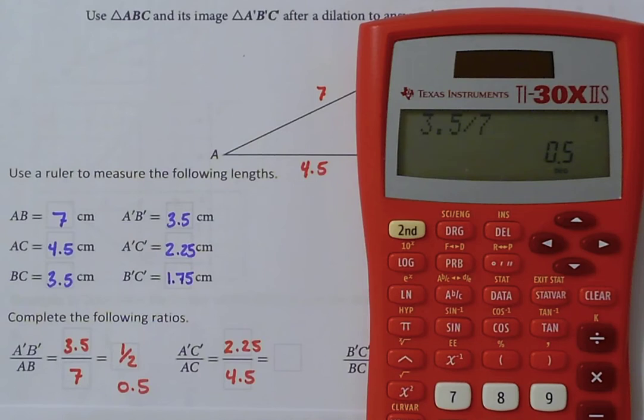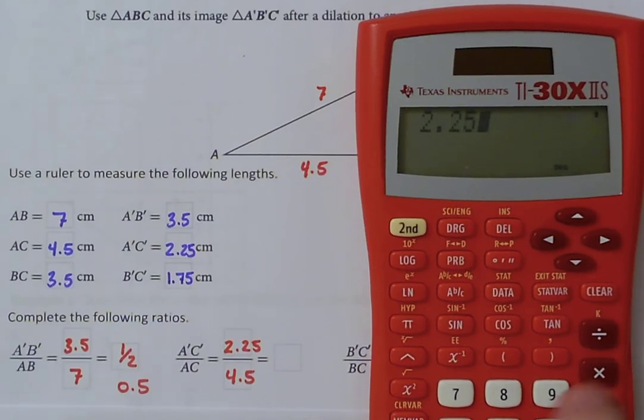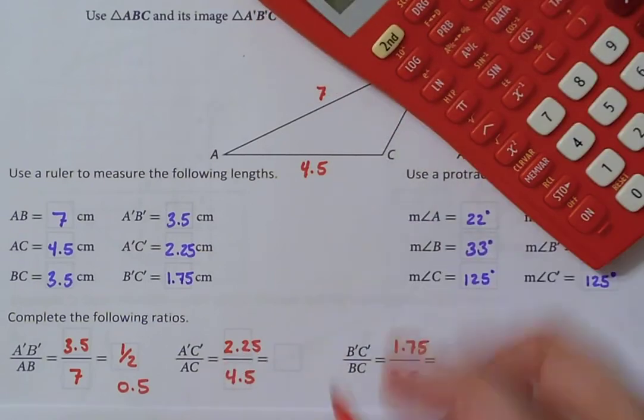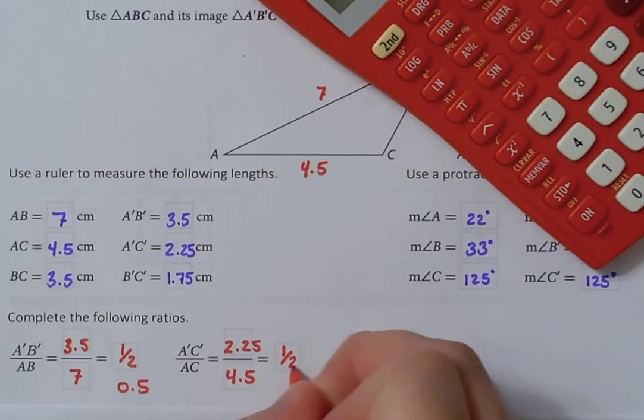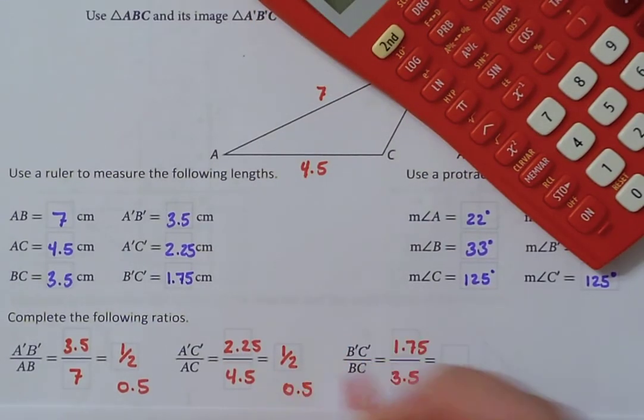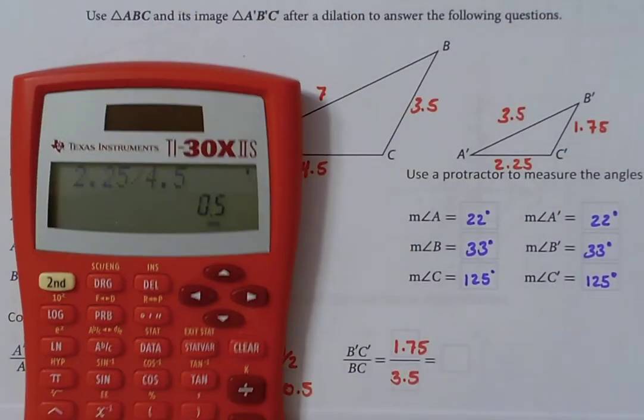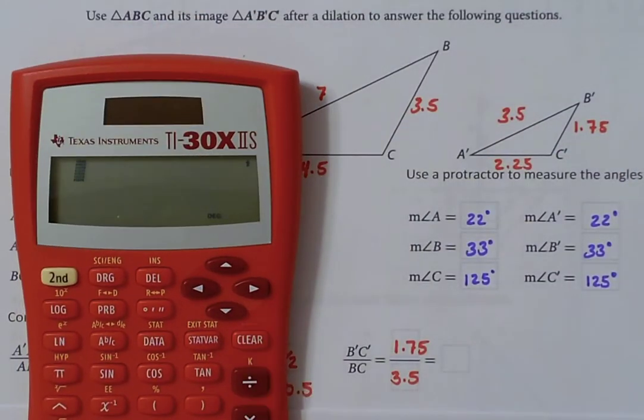And then if we do the same thing for AC, so it's going to be 2.25 over 4.5, we end up with 0.5 again. So that's going to give us 1/2. And then if we do the same thing for BC, if we do 1.75 over 3.5, we end up with 1/2 again.